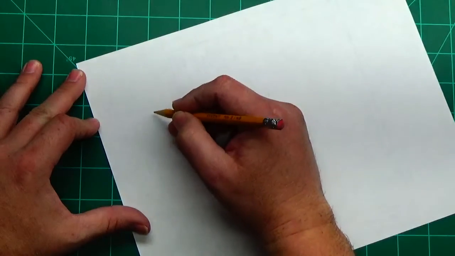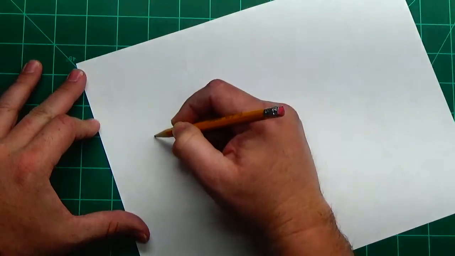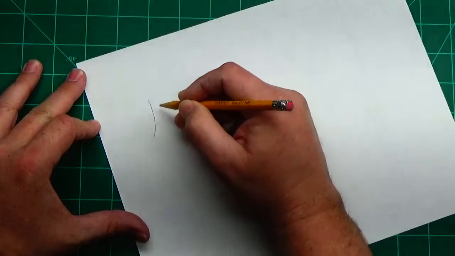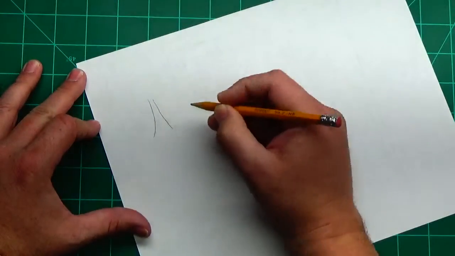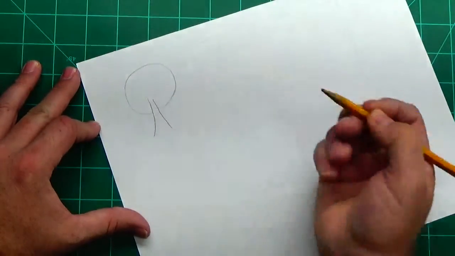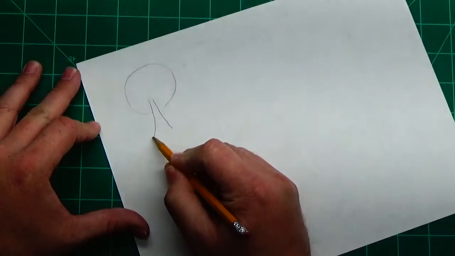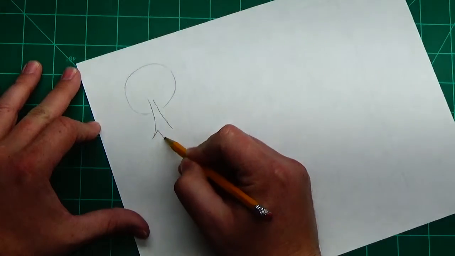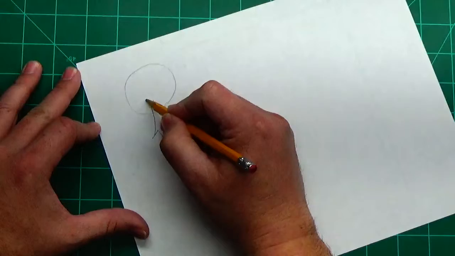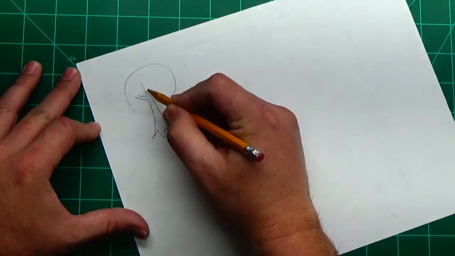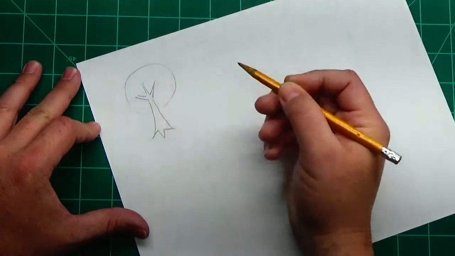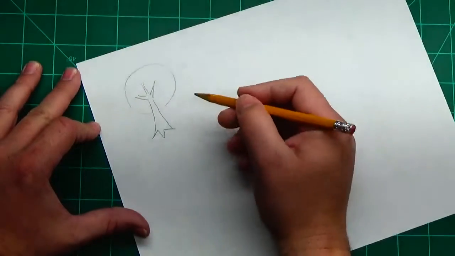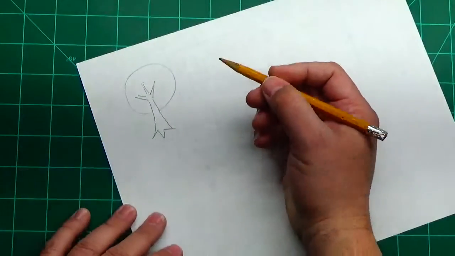And so the way you do that is you draw the tree stump and it just comes up like that, and then you draw a circle. And that's the most basic you can do. Now you can draw your roots here and you can draw branches. And that's the most basic tree you can get.